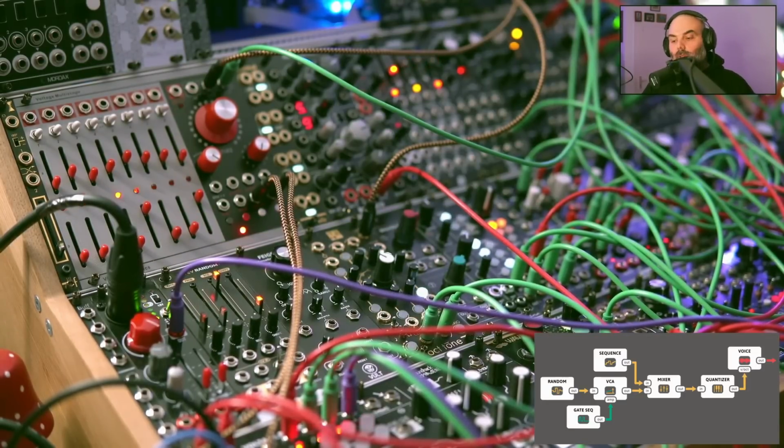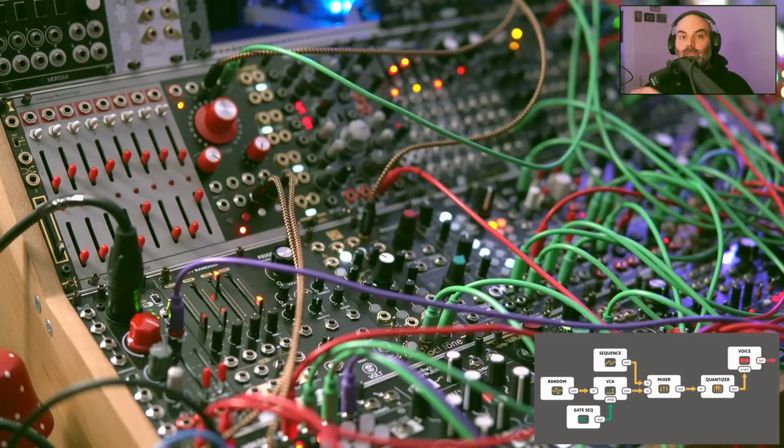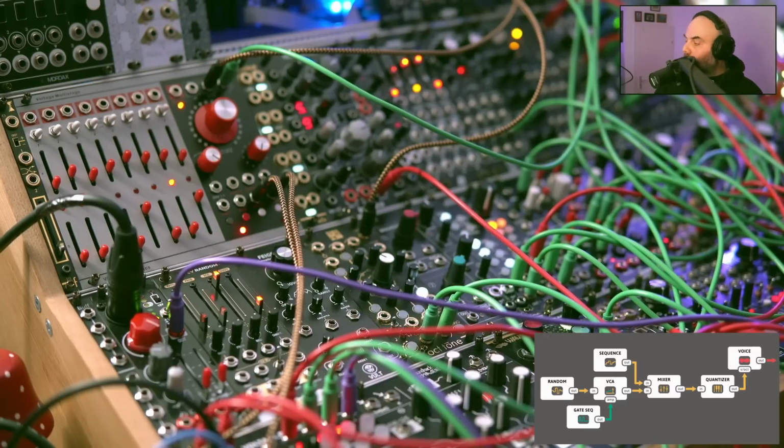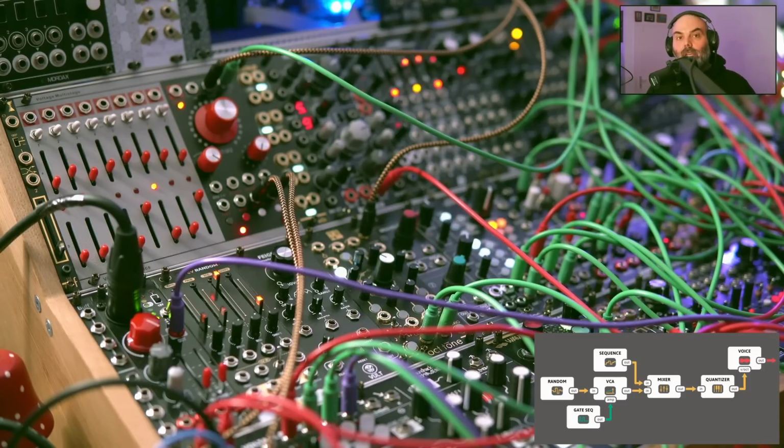Right, so now only on these 2 steps, the VCA for the random voltage will open, we'll let it through, and we'll add randomness to this sequence. I will add some delay to this also, just for fun. Right, so again, we get a repetitive sequence, but there is some variation to it, and we can select exactly on which steps this variation will come in.